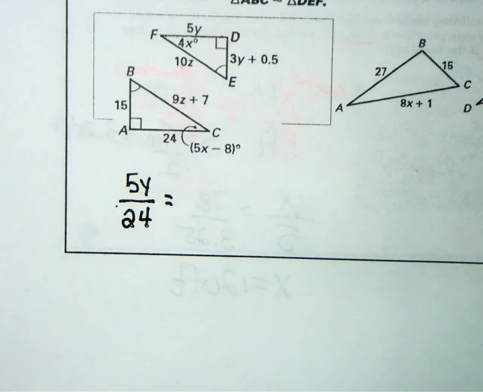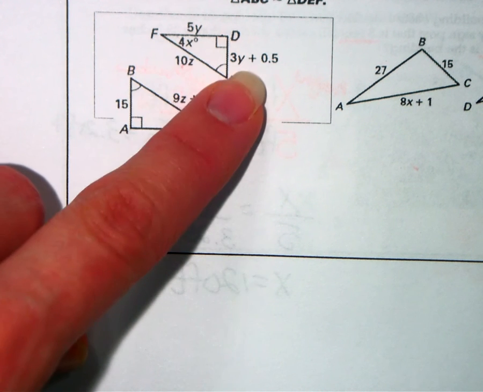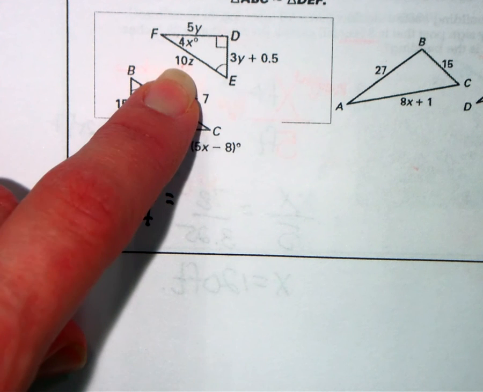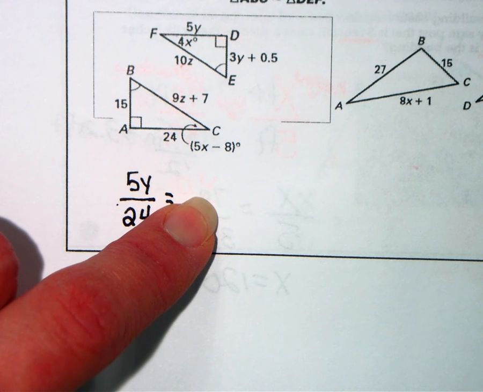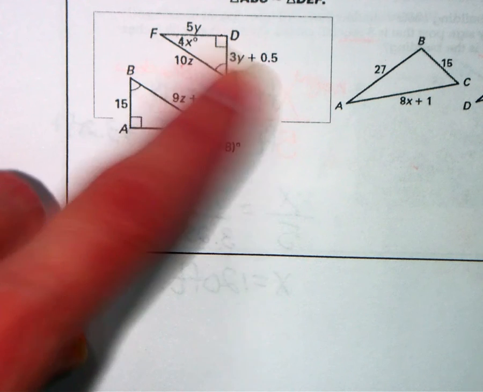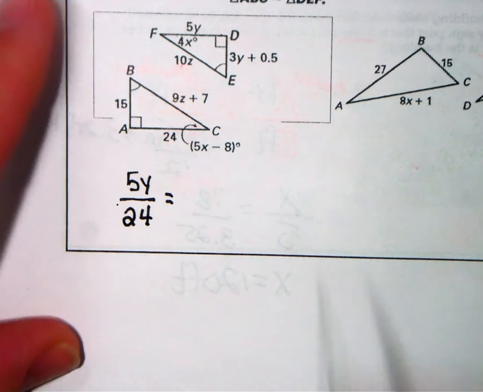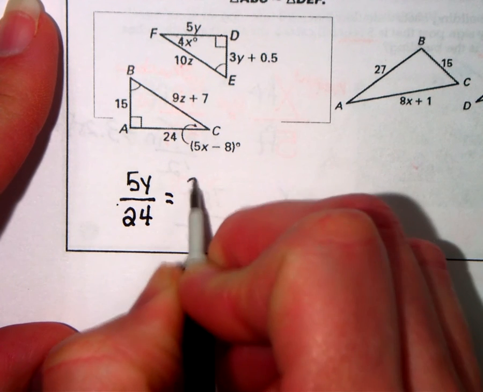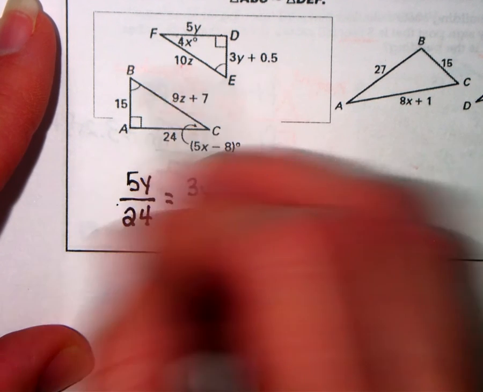equals, okay, and this is where it gets a little bit more complicated because the next thing I say is give me something else from that same triangle. So from the 5y triangle, give me another number. Well, do you want to use 3y plus 0.5 or do you want to use 10z? But then you have a y and a z in the same problem, right? So you have to make sure if there's no other number, at least choose the part that has the same letter so that we can cross multiply that part, okay? So we're going to use this part right here, this 3y plus 0.5 over, and then what goes with that.